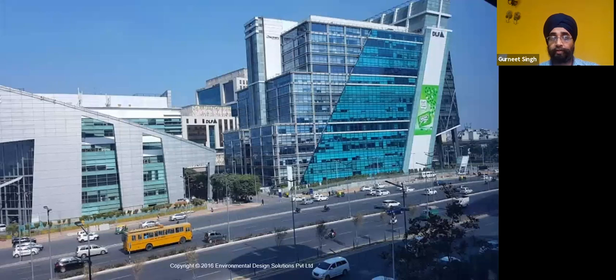These are pictures of some buildings. I think most of you are aware which buildings these are. You can see the whole building facade is covered by internal blinds. This is because the direct sun is penetrating the space and hitting the workstations.